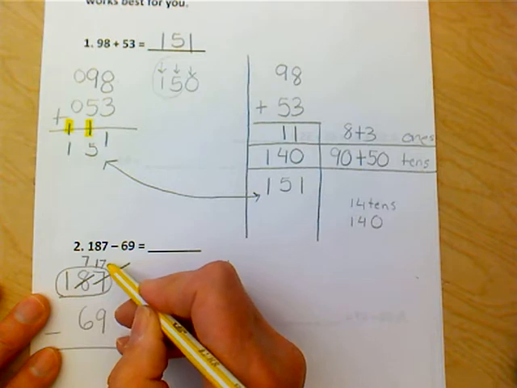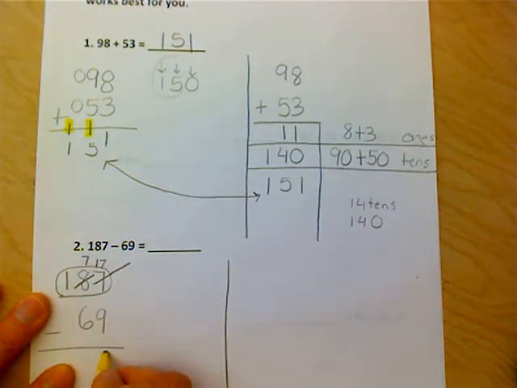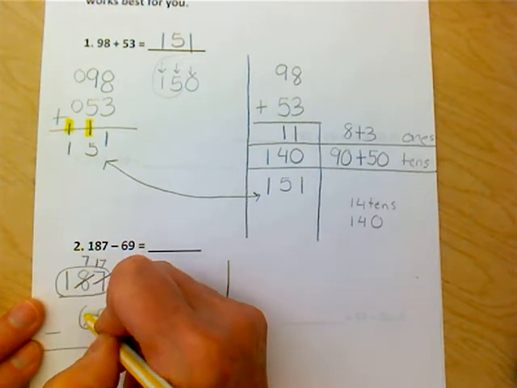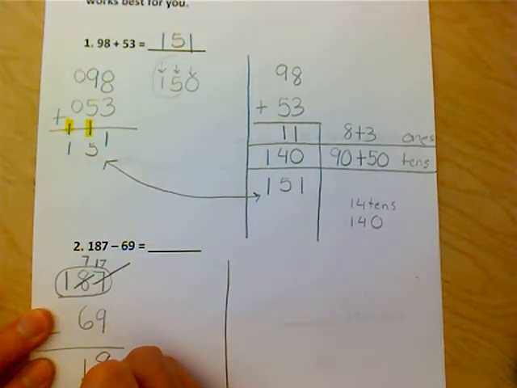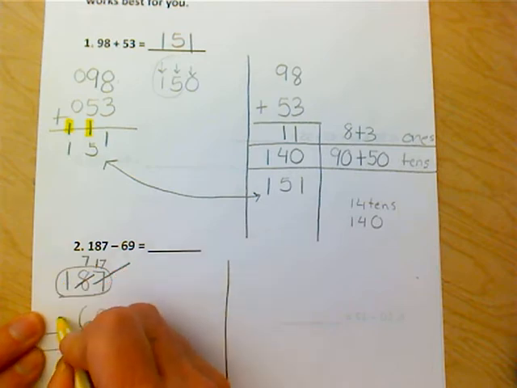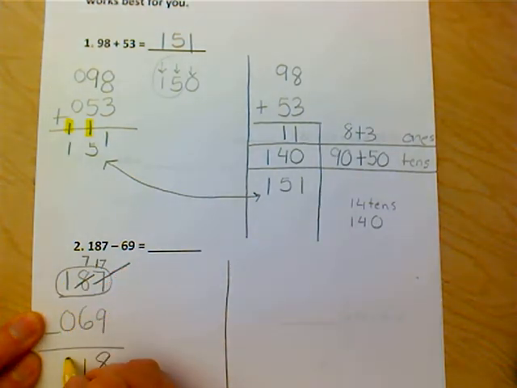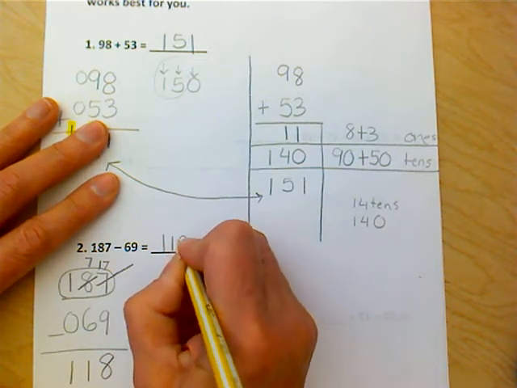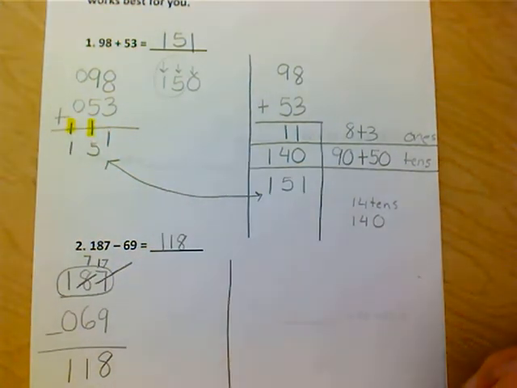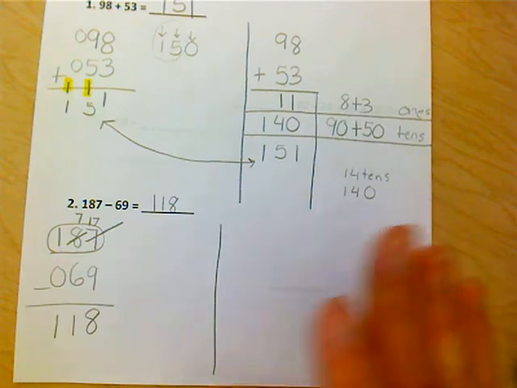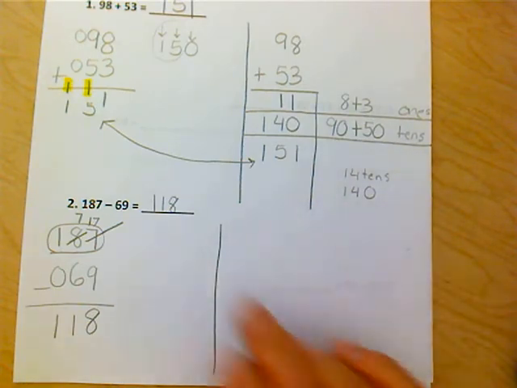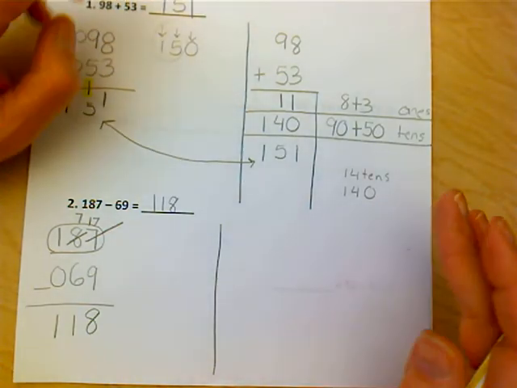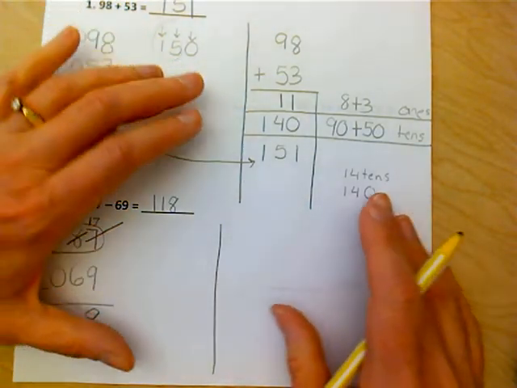So 17 ones take away 9 ones gives me 8 ones, and 7 tens take away 6 tens gives me 1 ten, and 1 hundred take away 0 hundreds gives me 1 hundred, for a difference of 118. I really love that method. It's very quick, but you do have to think about the chip model in your head. You're just not actually drawing it. But if you want to draw the chip model, I don't have a problem with that in the least.